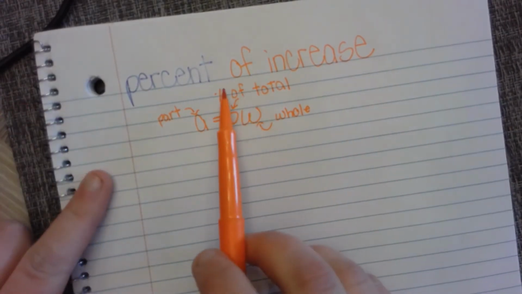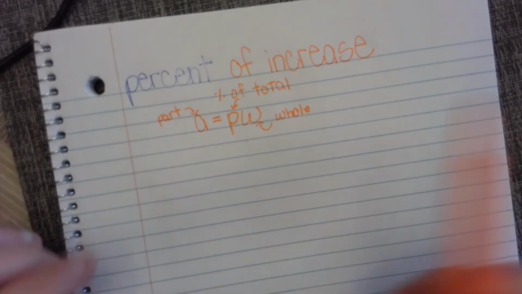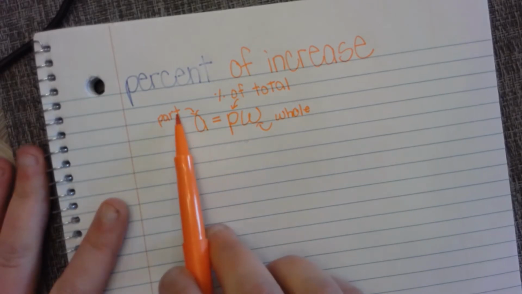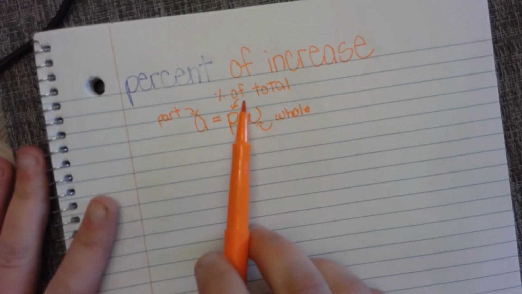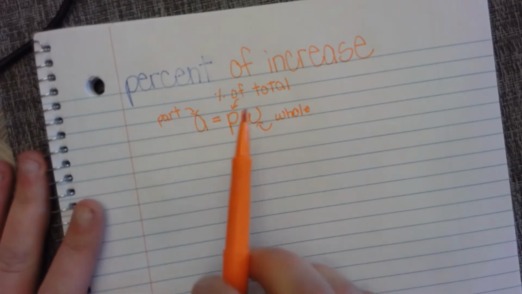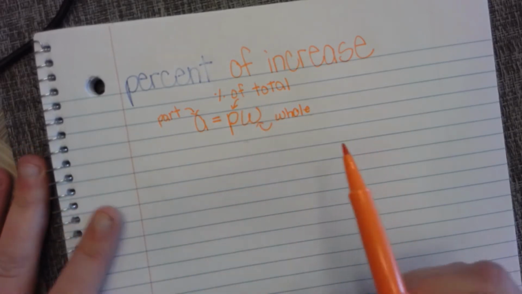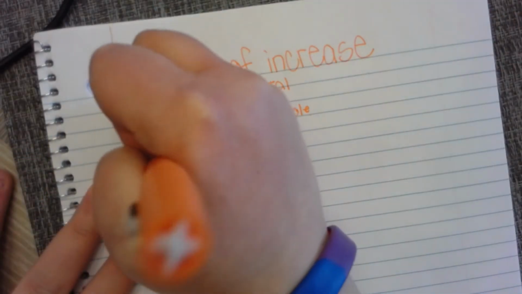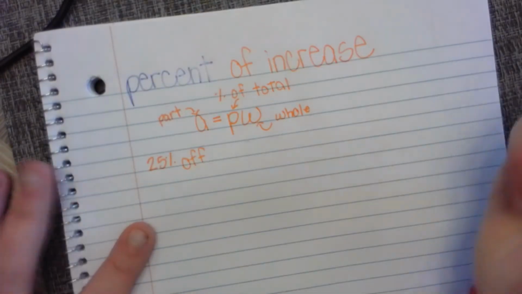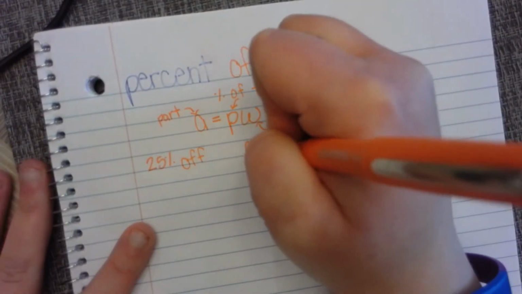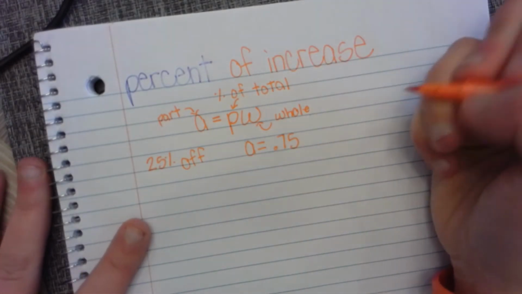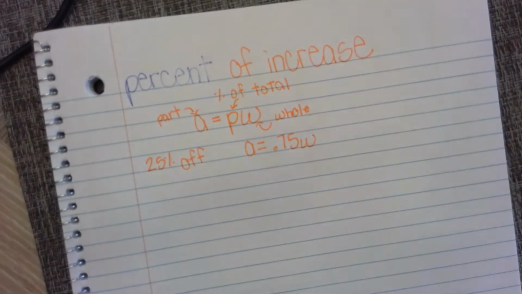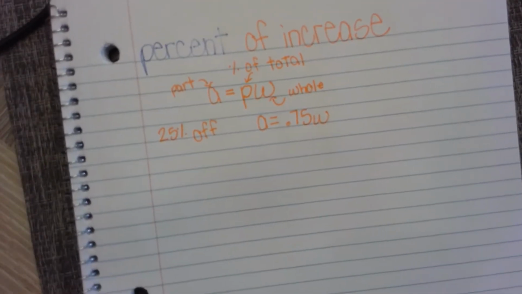Remember that when we are working with increases and decreases, we always want to work with the equation A equals PW, where A is the part, W is the whole, and P is the percent of the total that you are paying. So remember, if something is 25% off in your equation A equals PW, your percent would be 75 hundredths, because that is the percent of the total that you are paying.